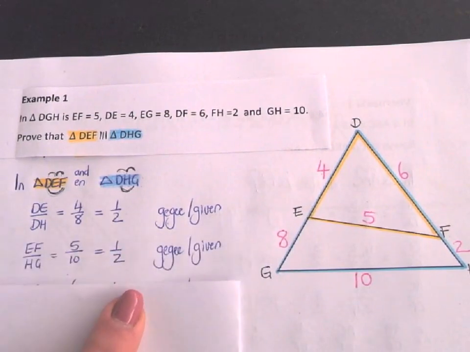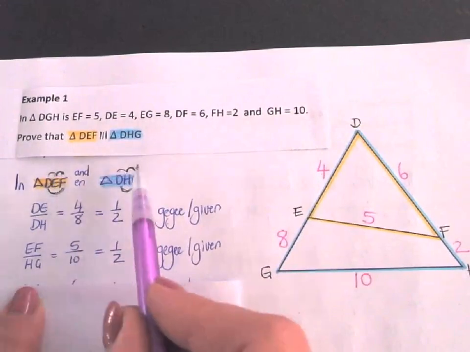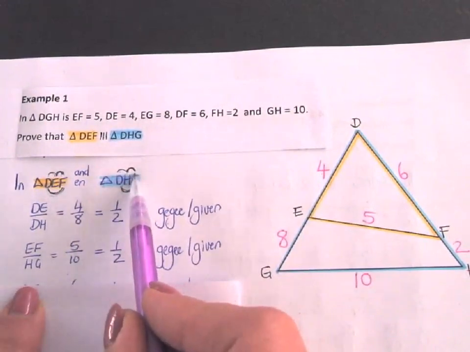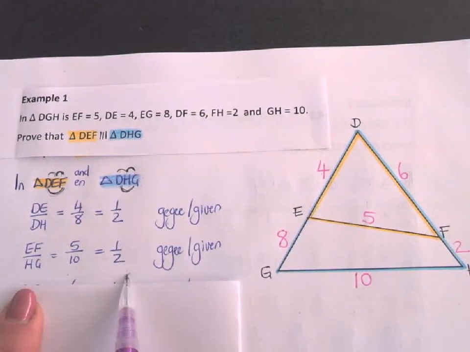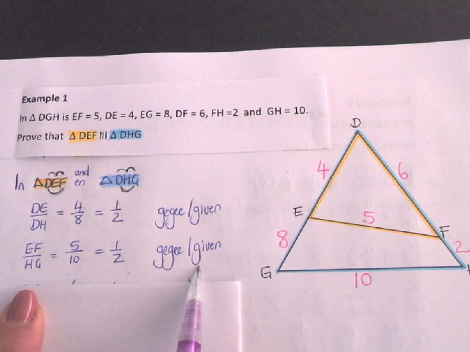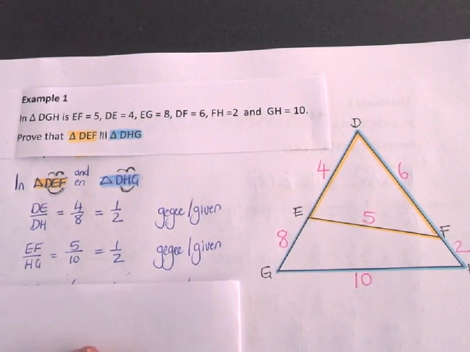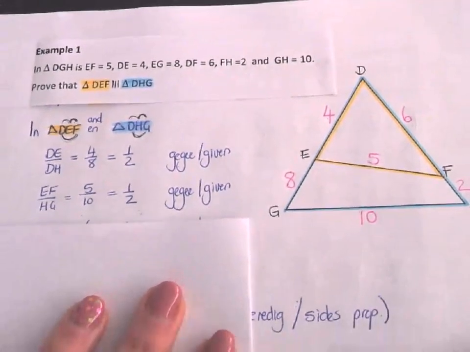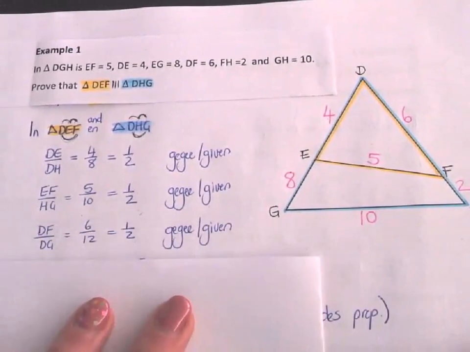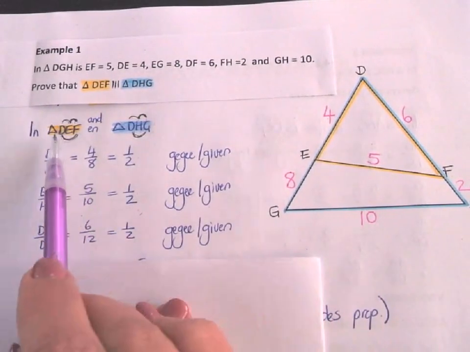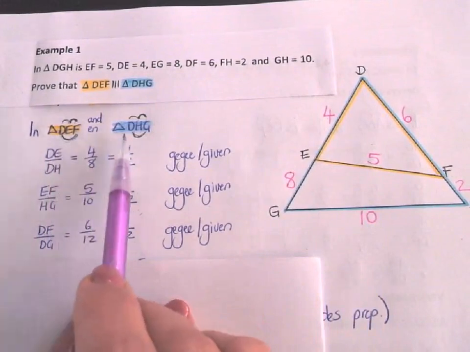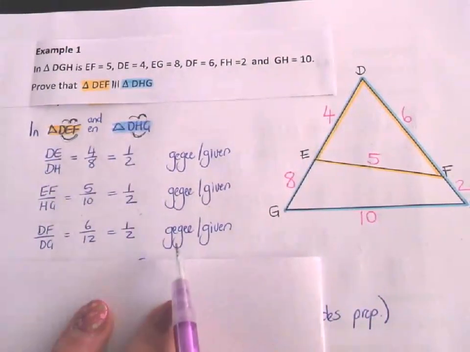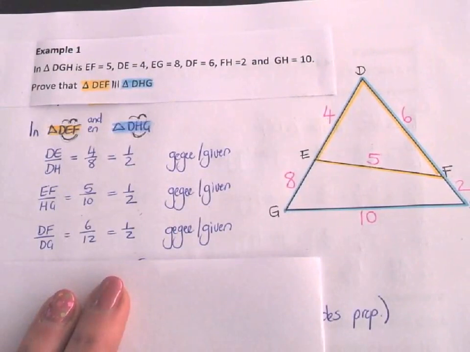Then you do the right wing of the bird. EF over HG, substitute and also get a half. All the side lengths are given. And you have to put that reason. Yes. And you have to write it 3 times. And then you do the third one, the smile at the bottom, DF over DG, substitute and get a half, given.